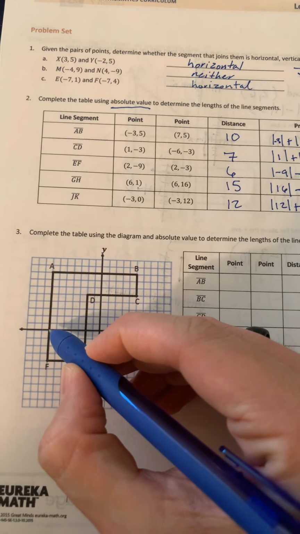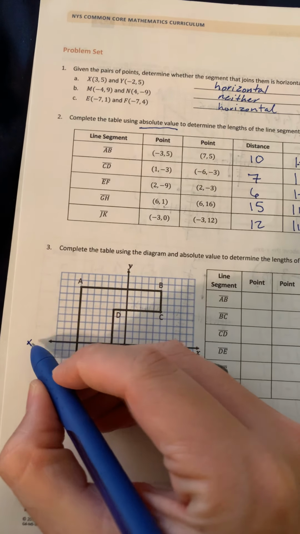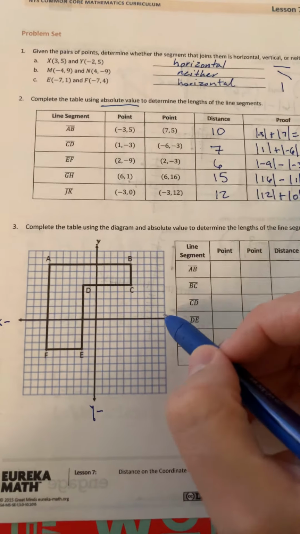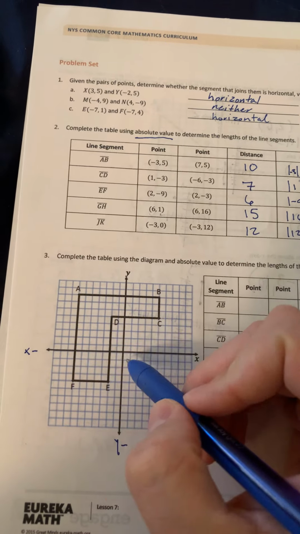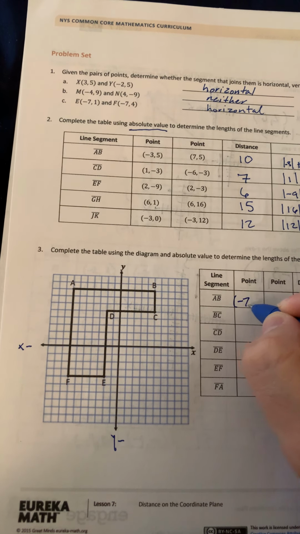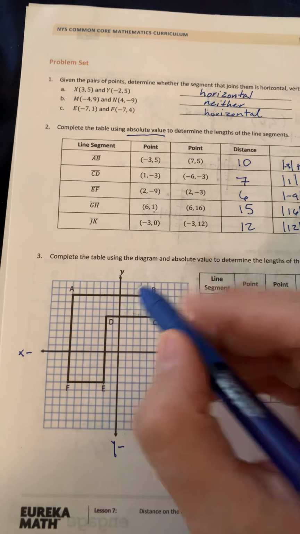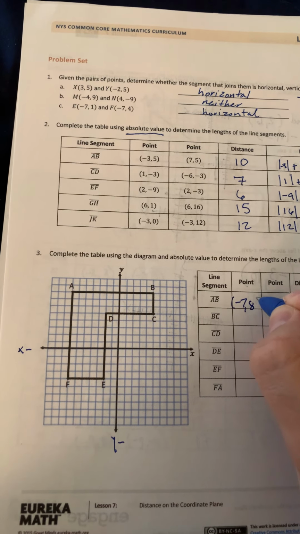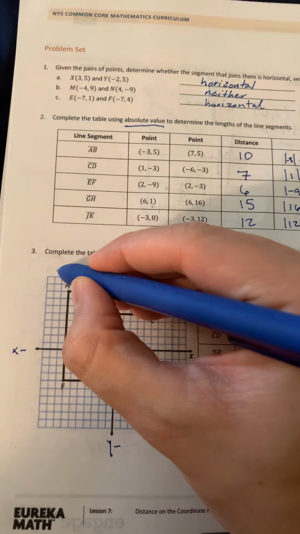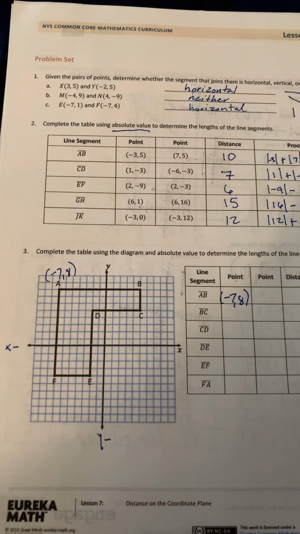This one is 7 spaces to the left, which is the negative x's, and these are the negative y's, positive y and positive x. So it traveled 7 on x, so it's -7. And it goes up 8 spots, connects to the y, which is +8. So this is -7, +8.